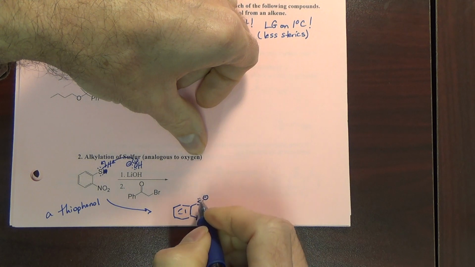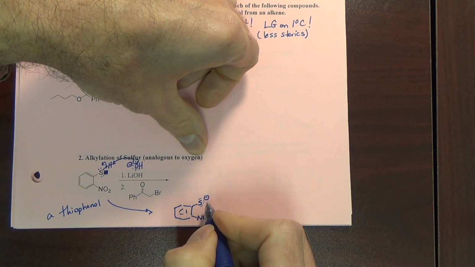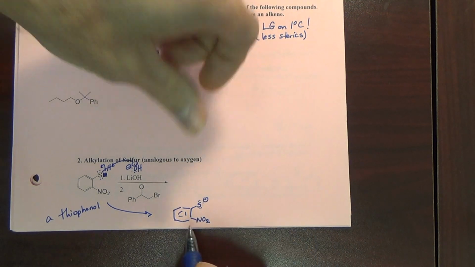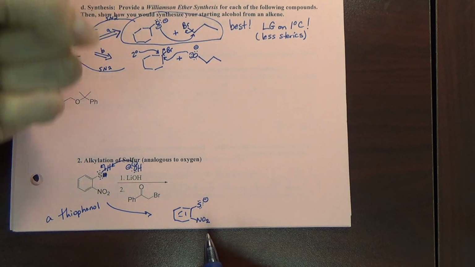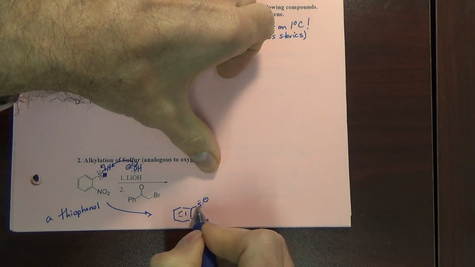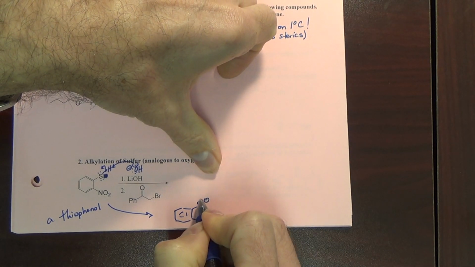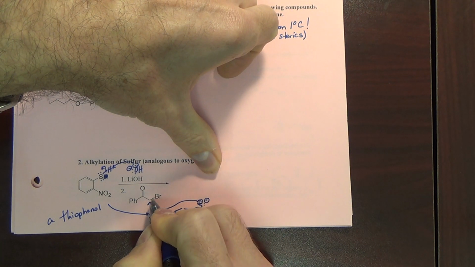Okay, but it's still a good nucleophile. It's an anion. Sulfur tends to be a good anion because compared to oxygen, oxygen's more electronegative. It holds the electrons tighter, even though it's minus in those examples. Sulfur is not as good of a parent. These electrons attack and kick off the leaving group.